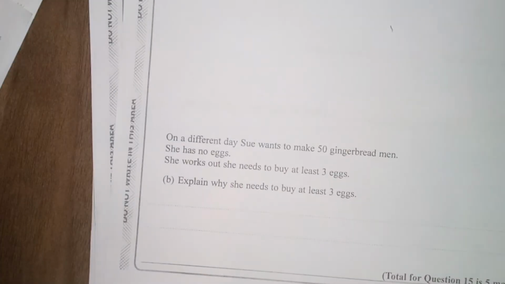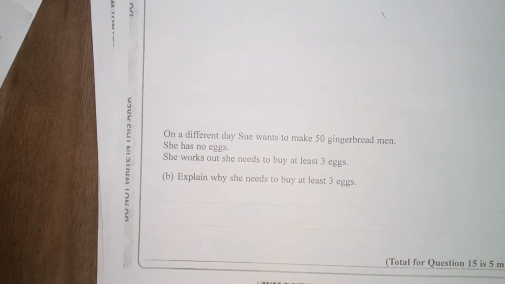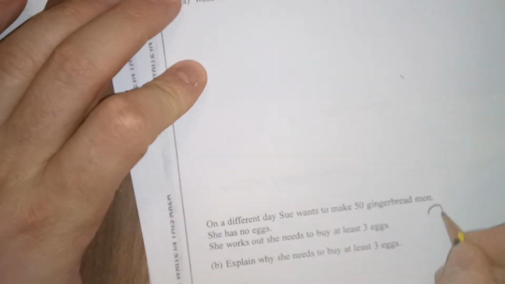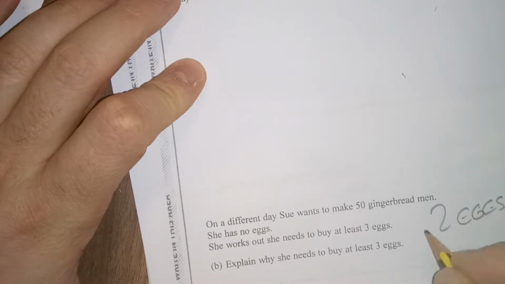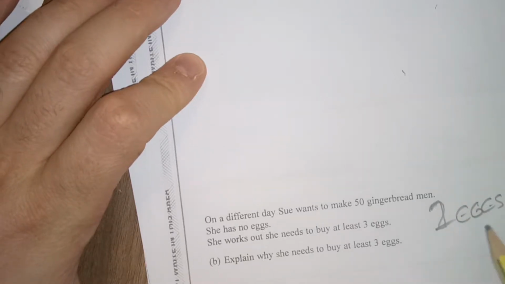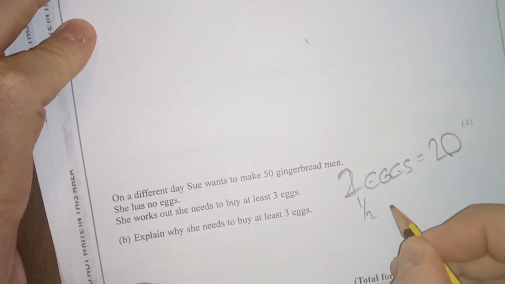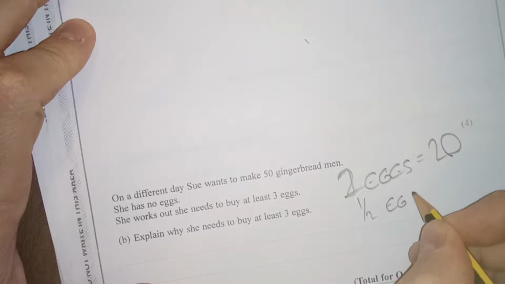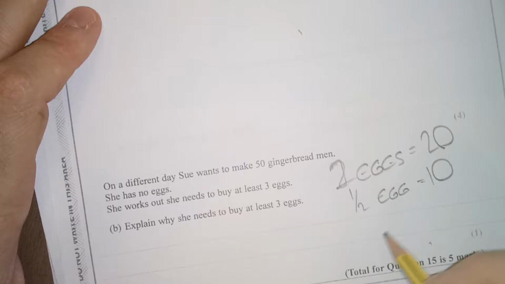Okay. Next bit. On a different day, Sue wants to make 50 gingerbread men. She has no eggs. She works out that she needs to buy at least 3 eggs. Explain why she needs to buy at least 3 eggs. Right, so, we know that 1 egg is for 20 people. Okay, now, because 1 egg is for 20 people, we know that half an egg is for 10 people. So if she needs for 50 people, needs to times them both by 5.